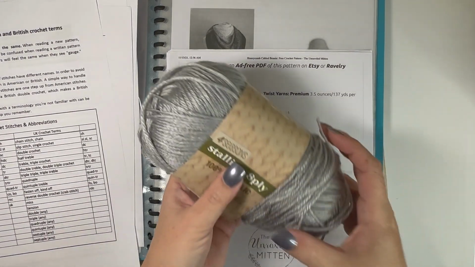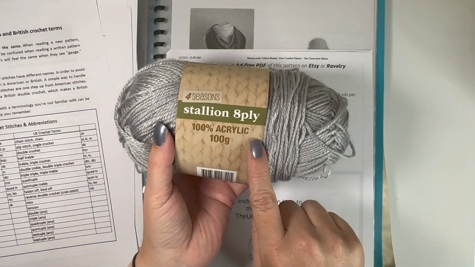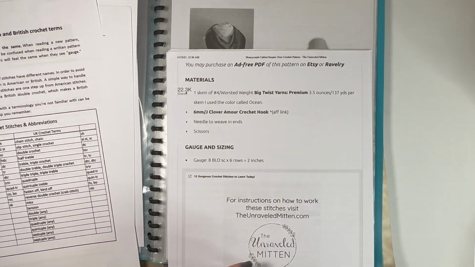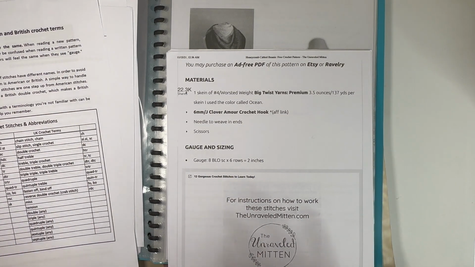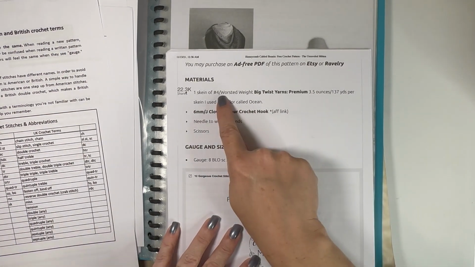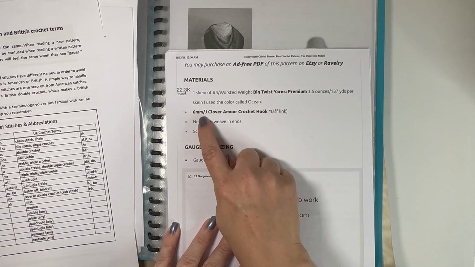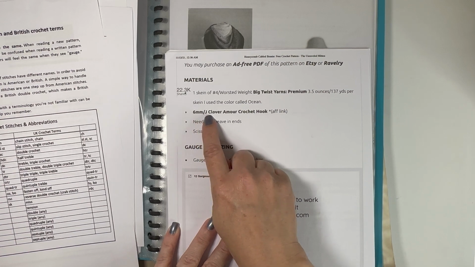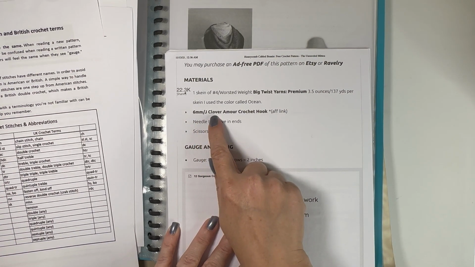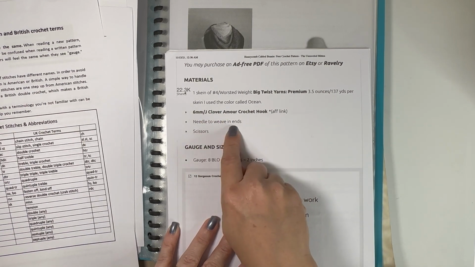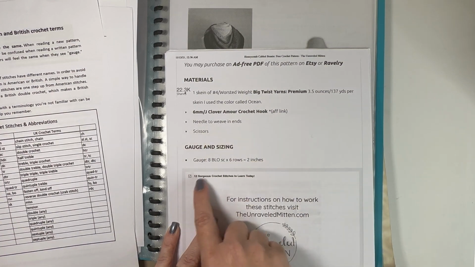So for example, this one here is an 8 ply. So I know that this would be a bit too small for this particular pattern. I'm sorry if I'm rambling a bit too much, but I do have an aim here, I promise. So over here I would tell you, okay, she's using a number 4 worsted weight. She's using a 6mm or a J hook. Specifically they used a Clover Amour crochet hook. It tells you what you need, like a needle and scissors.